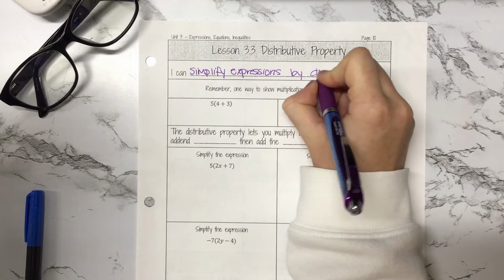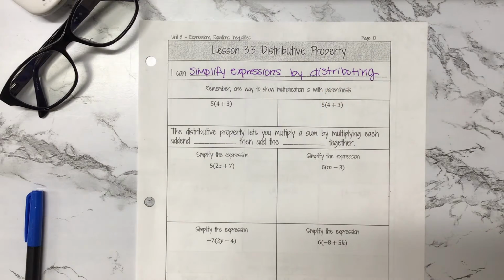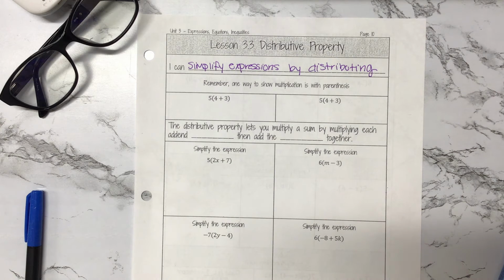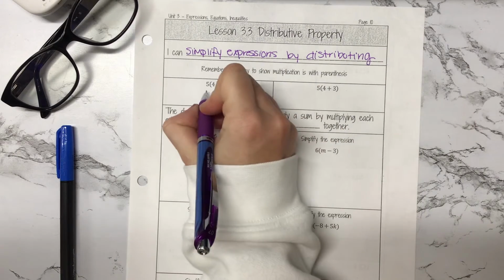By distributing. Okay. So think about what it means to distribute. If I had cookies and I distributed them between the class, that means I'm giving them to everybody in the class, right? I'm sharing them. So distribution is basically just like fancy multiplication where you're sharing it with each term, okay? So a couple different things we can do is, remember, with our order of operations, we do what's inside of the parentheses first.